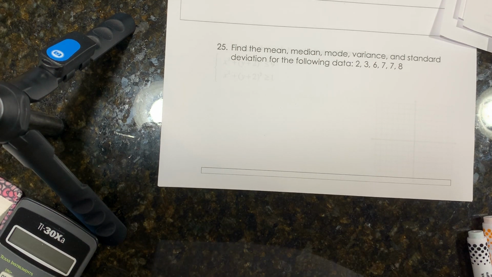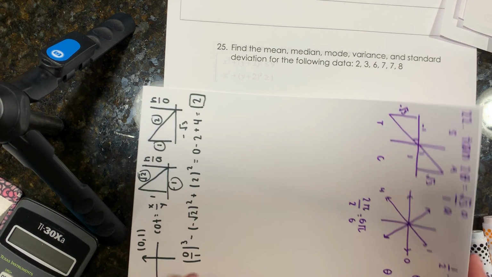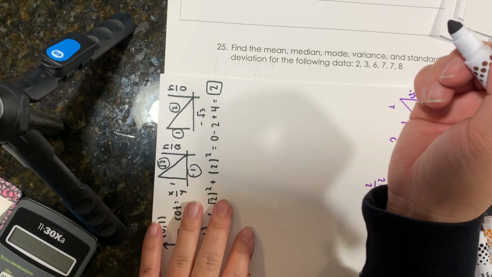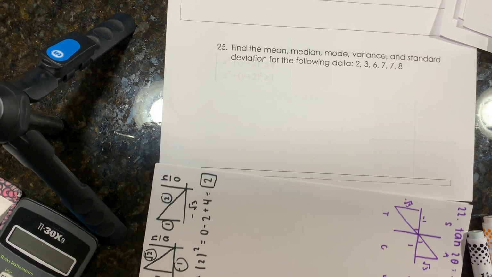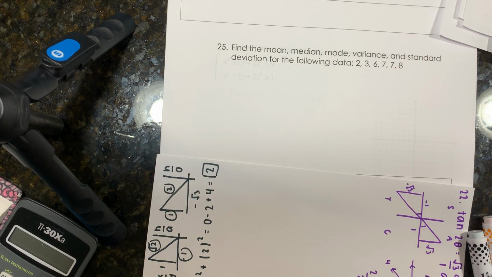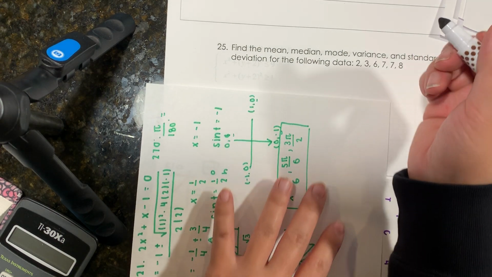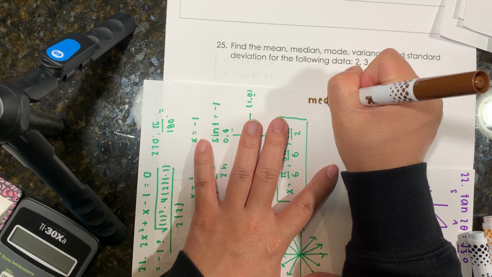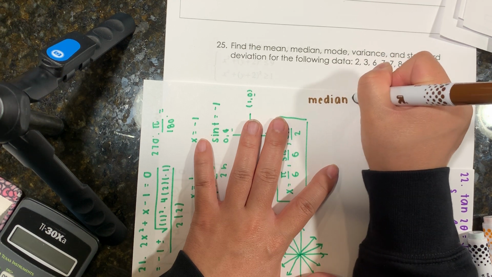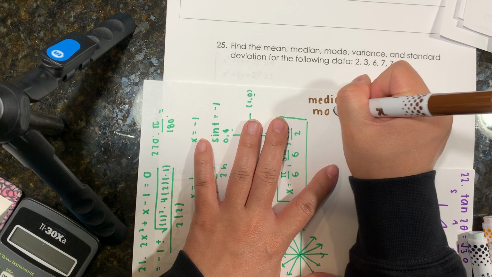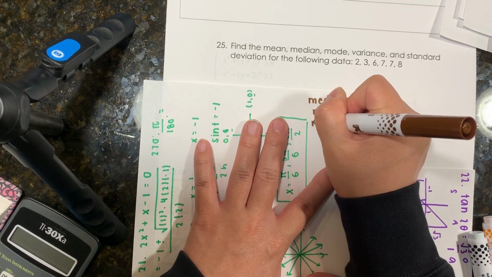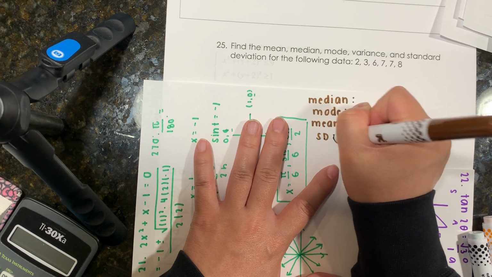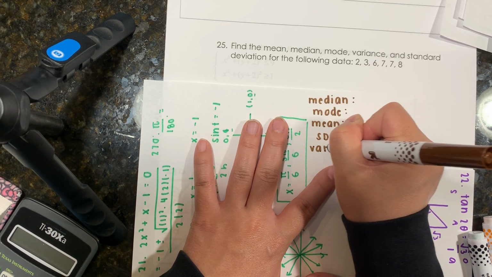Now looking at number 25, we're going to find the mean, median, mode, variance, and standard deviation of the following data. So I'm going to start this paper here to not waste space. I'm going to start with the median, and then I'll do the mode, then the mean, and the standard deviation, and then the variance.